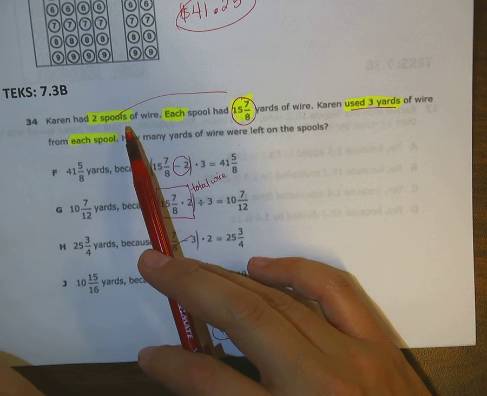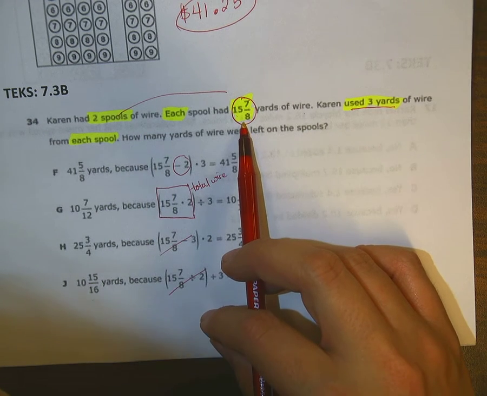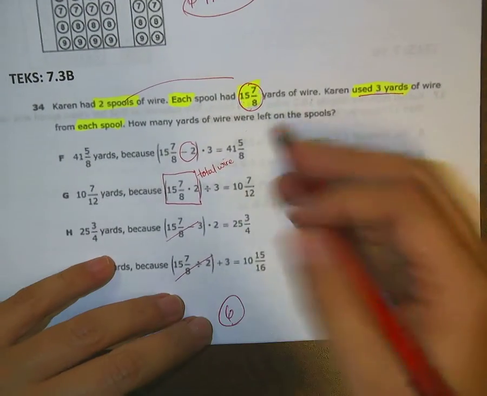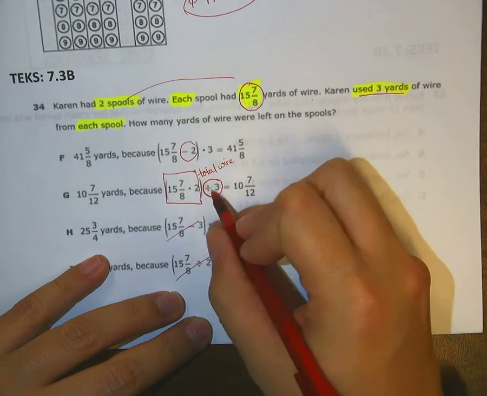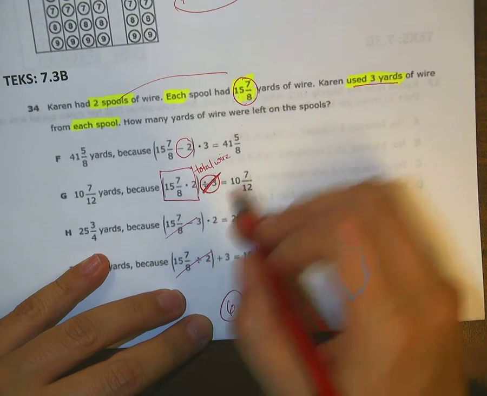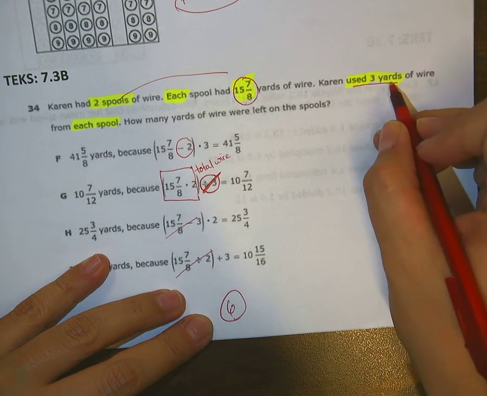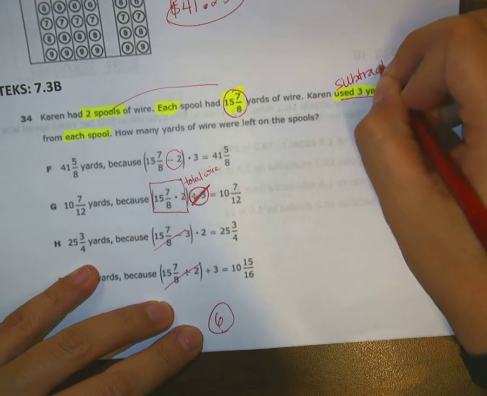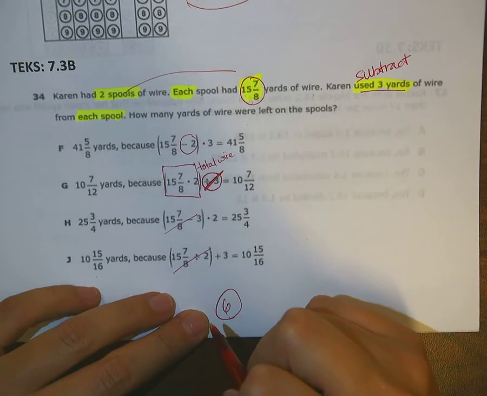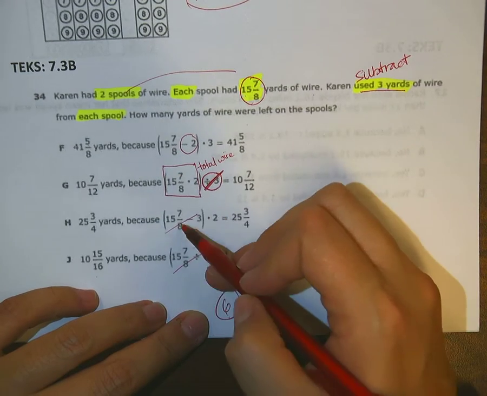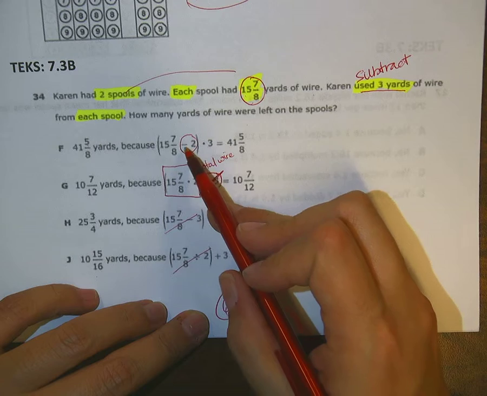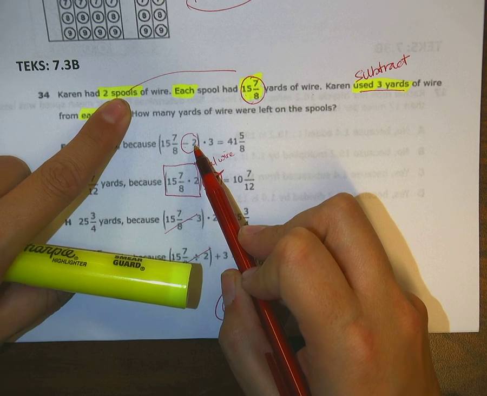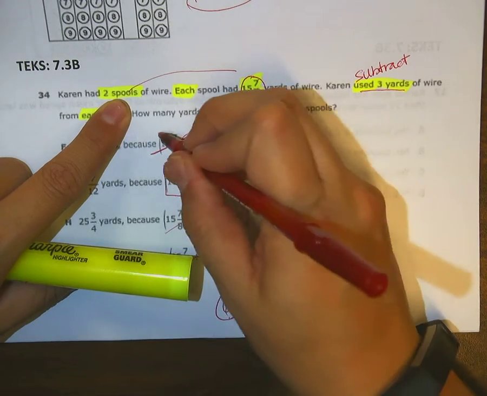Let's reread. 2 spools. Oh, I see what they're doing. Okay, so as I was working, this divide by 3 doesn't make sense to me because using 3 yards of wire means that I'm just taking away or subtracting. So I did make a mistake. So let's look back at my other answer choices. All of these have my 15 and 7/8. That's good. Now, why would I be subtracting 2? The 2 represents that I have 2 spools. I wouldn't do that. That for sure does not work.